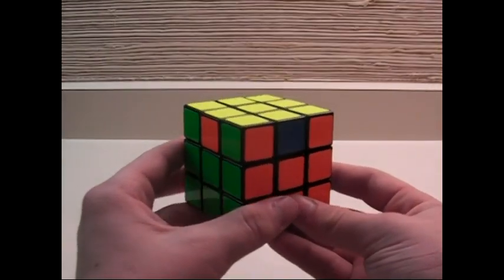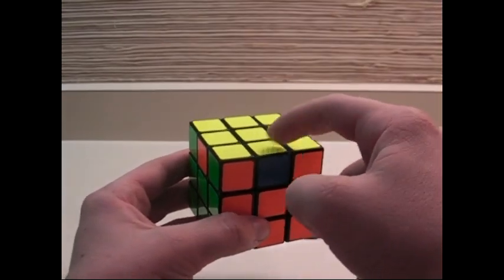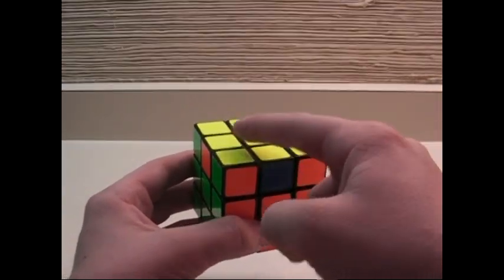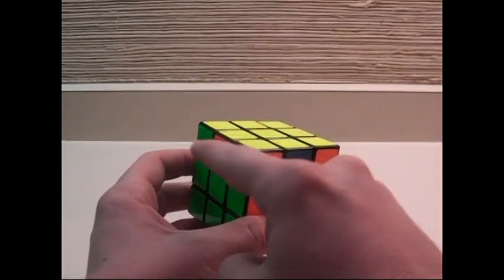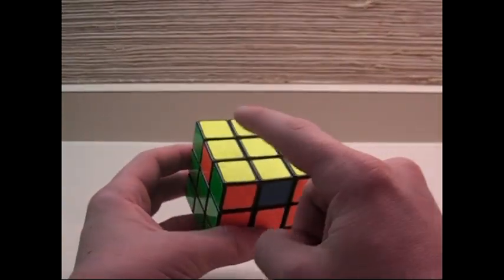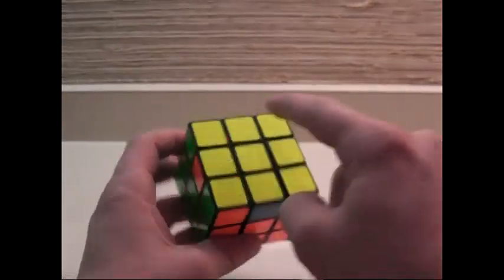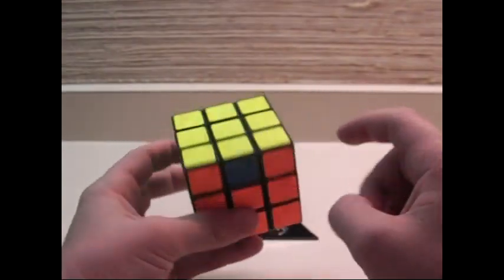The next one I would like to show you is these 3 edges going in a counterclockwise fashion rather than clockwise like before. As you can see, this orange needs to go to here to be solved. Remember, position the 3 edges on the front of the cube here. The back one should be solved.